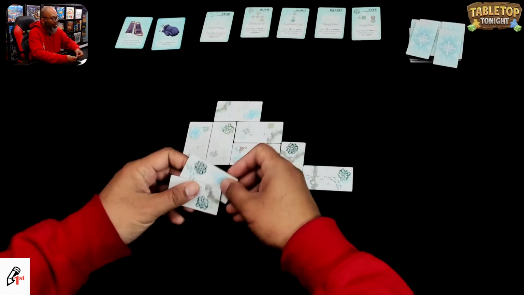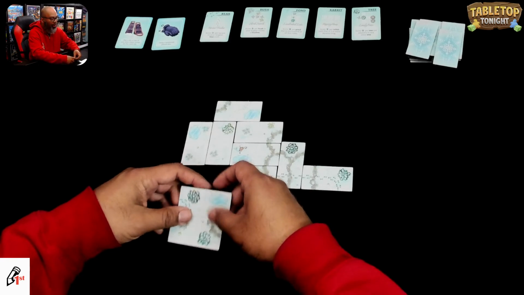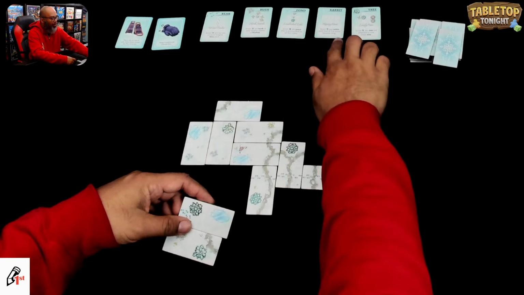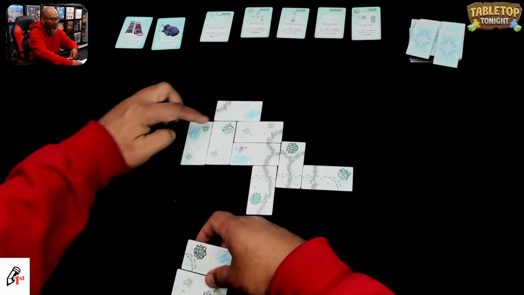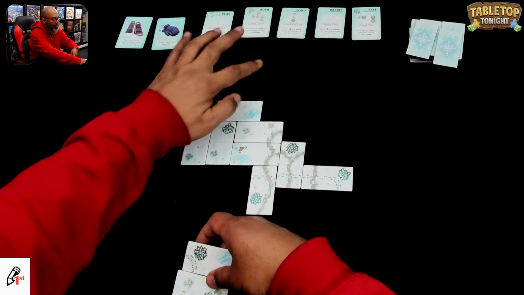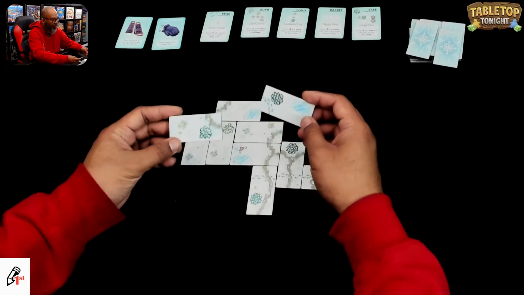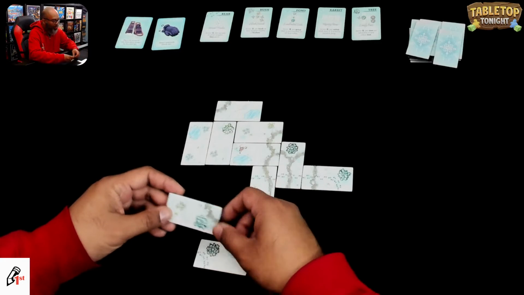Okay. So let's see. Did we cover all? We talked about bushes. We talked about bears. We talked about the rabbits, trees, and ponds. So we've covered all the different scoring options. Again, it's the rabbit path 1, 2, 3. So that's gonna be worth 3. Can I get another rabbit path going? I don't have any rabbit paths in my hand.